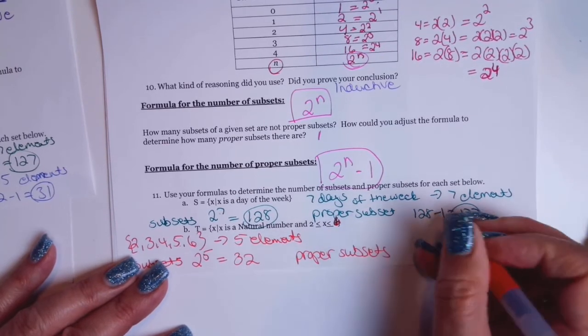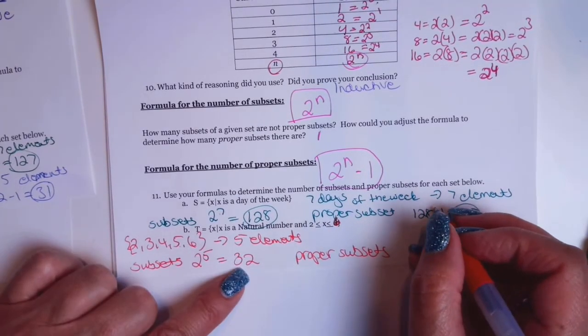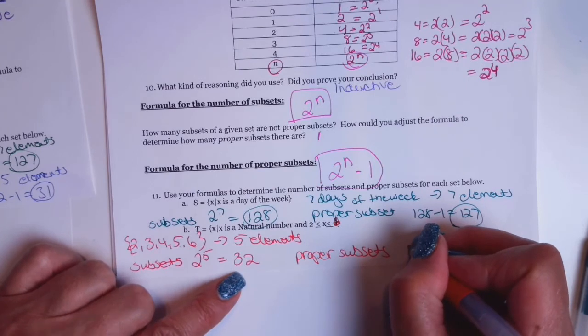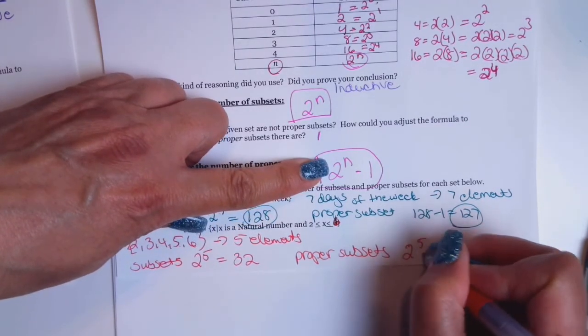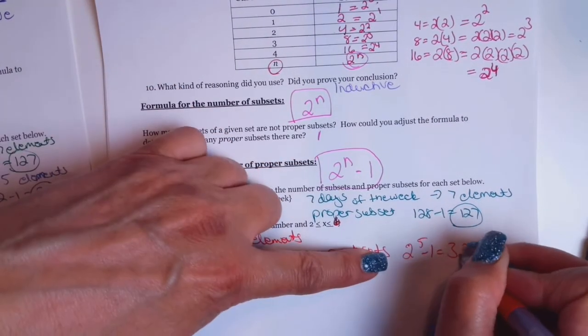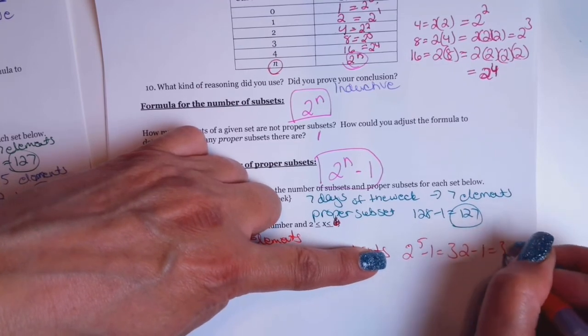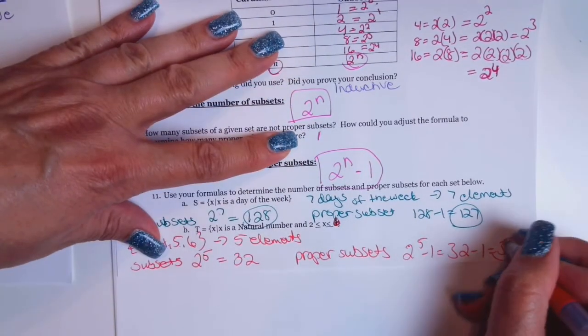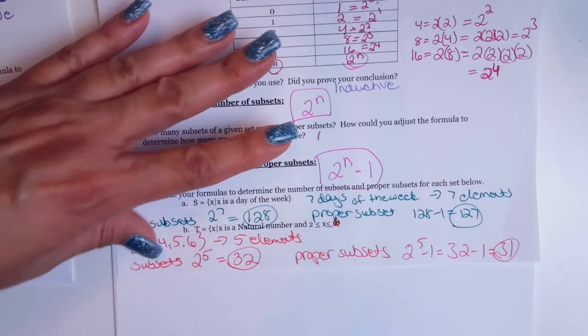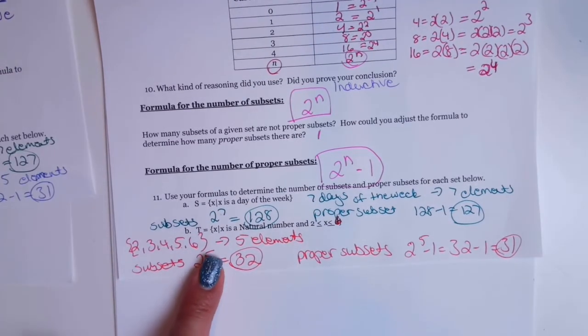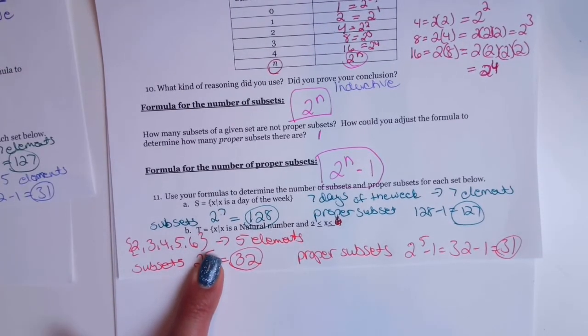What we do is we subtract that. So it would be 2 to the power of 5 minus 1. We already know that this is 32 minus 1, so it is 31. So those are the proper subsets, and these are the subsets. Let me grab my calculator, and I'll show you how to put it in the calculator.